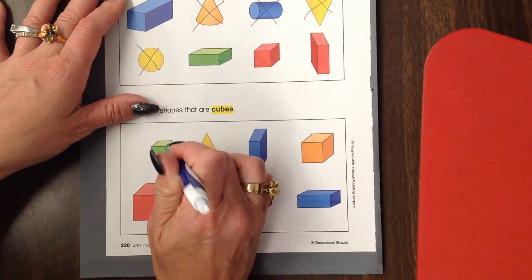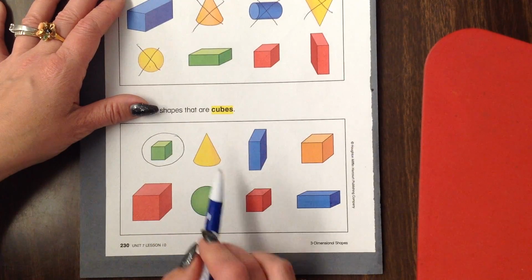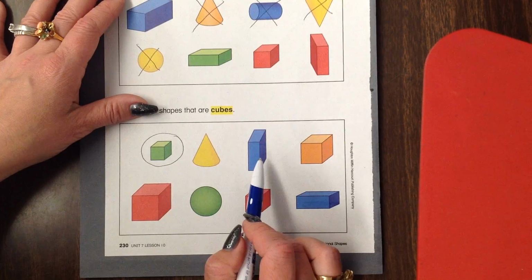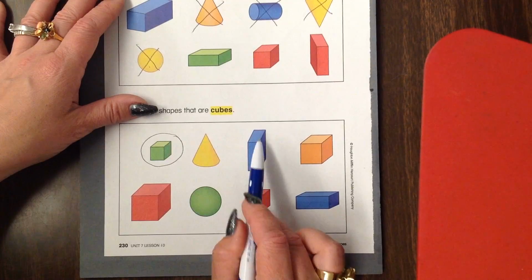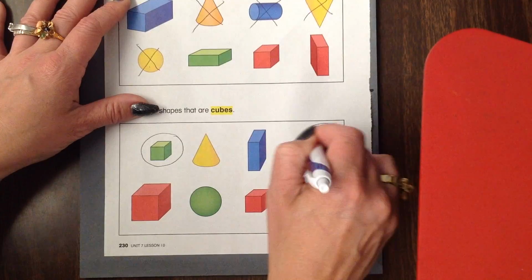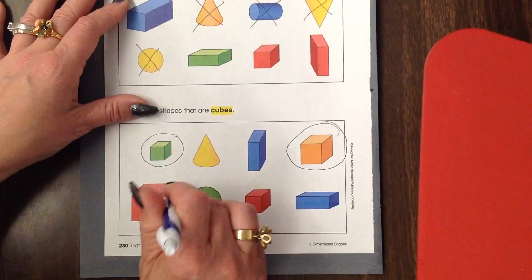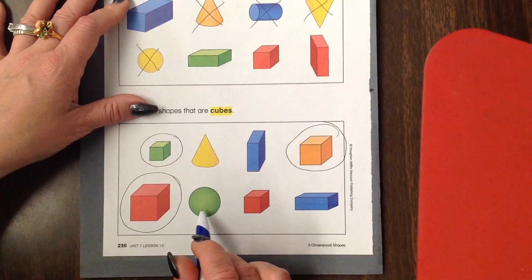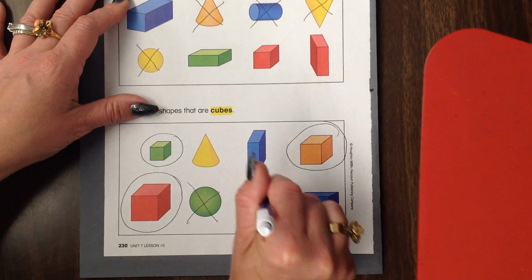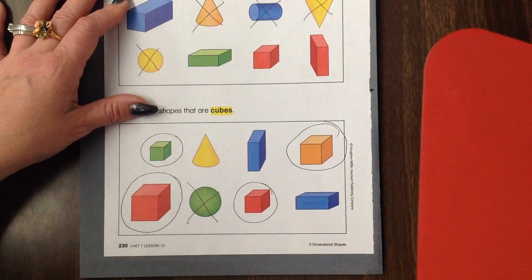Okay, so yes, all sides are the same. It's got 6 sides, I can tell from the picture. Is this a cube? Nope. Is this a cube? No, it is a rectangular prism, but it's not the same. This is longer, this is shorter. How about this? Is this a cube? Yes, it is a cube. All the sides are the same. How about here? Yes, it is the same. Okay, this one? Nope. How about here? Yes, that is a cube. How about this one? No, it's not, so we're not going to do anything to that.